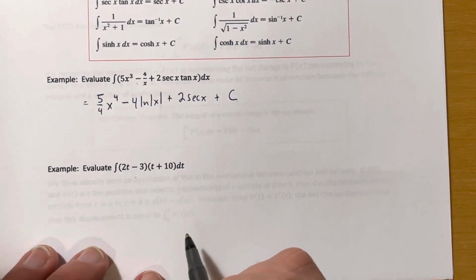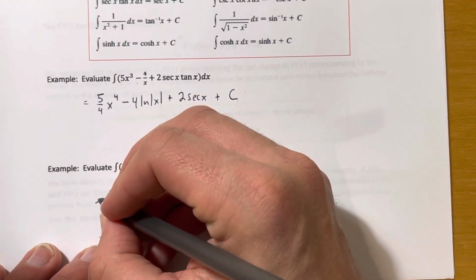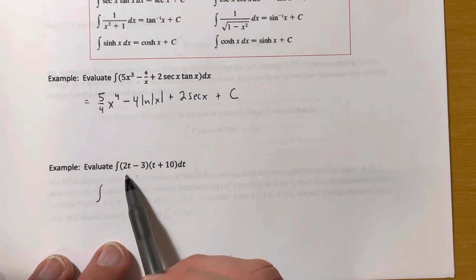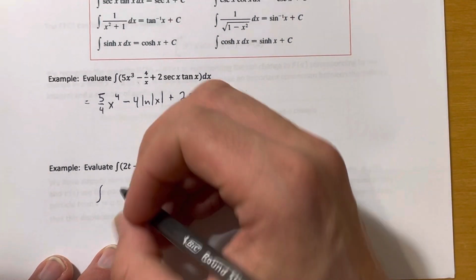So this is a product of two things, and we don't yet have a counterpart to the product rule for integrals or antiderivatives. You will right at the beginning of Calculus 2. You introduce something called integration by parts, which is the counterpart of the product rule when you're doing antiderivatives. We don't actually need that though, because this can be evaluated simply by multiplying this out.